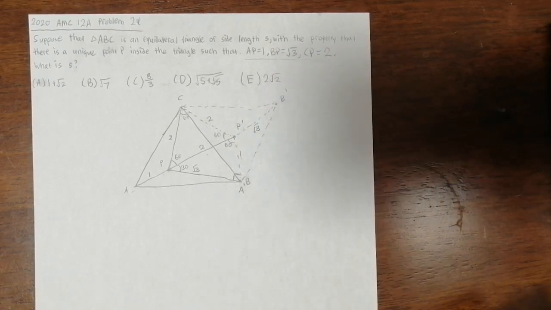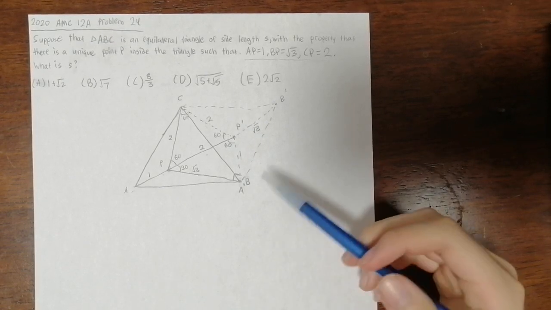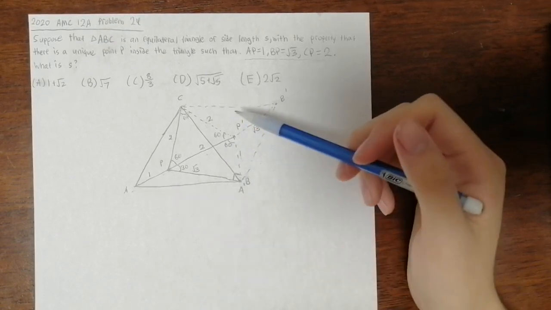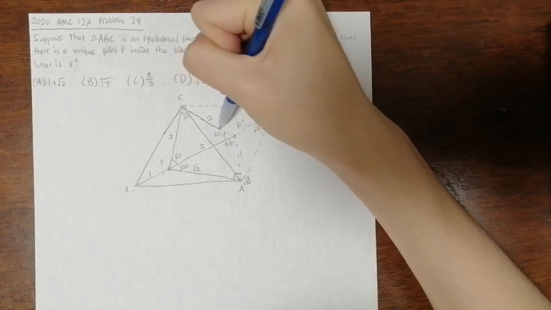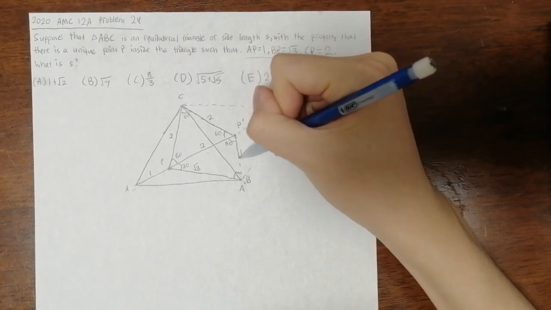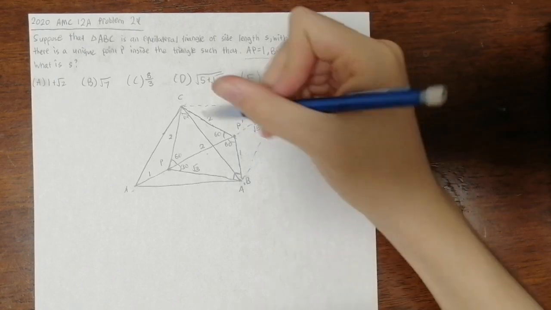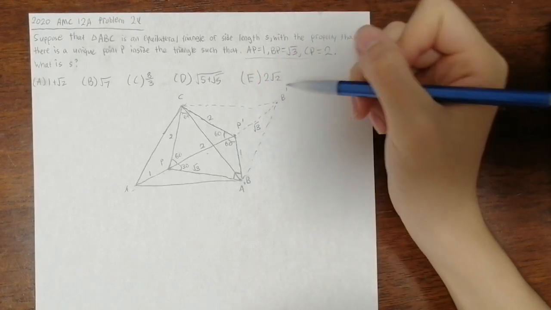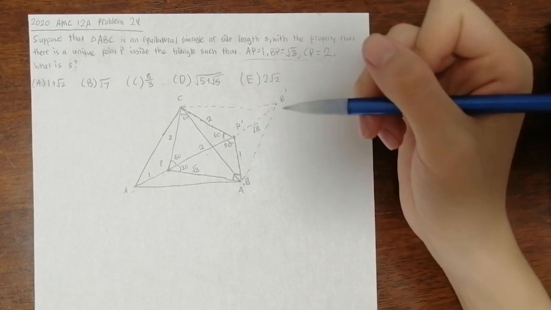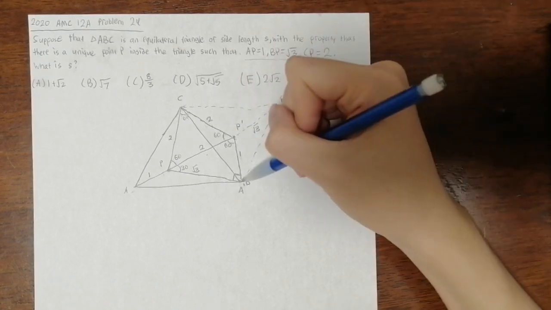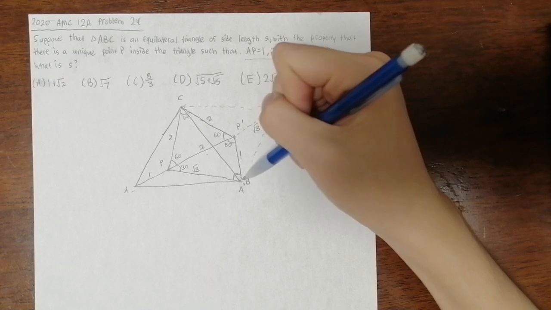And we want to find the side length of ABC. So notice that we have this triangle here, CP prime B, or A prime, we have this angle which is 120 degrees, and we have two side lengths, 1 and 2. So we can use law of cosines to figure out the last side length, A prime C.